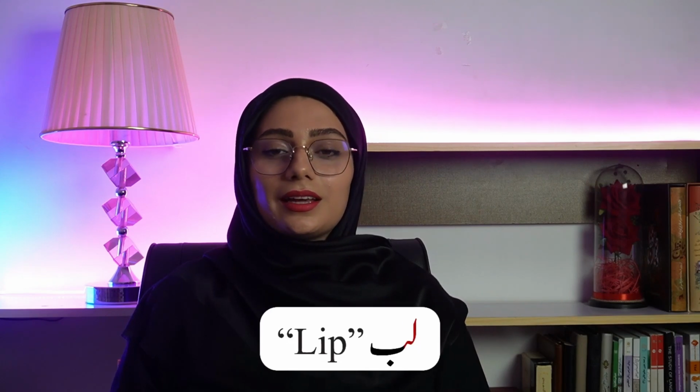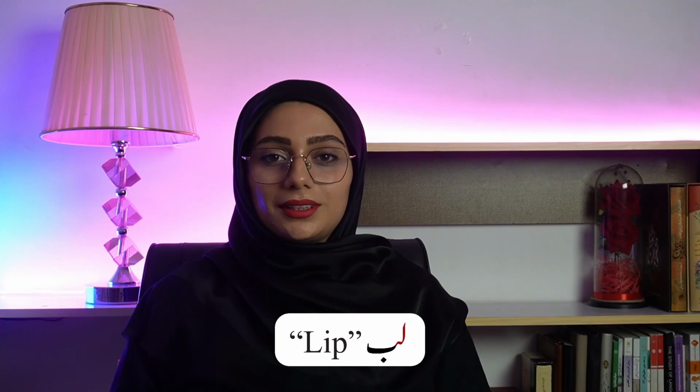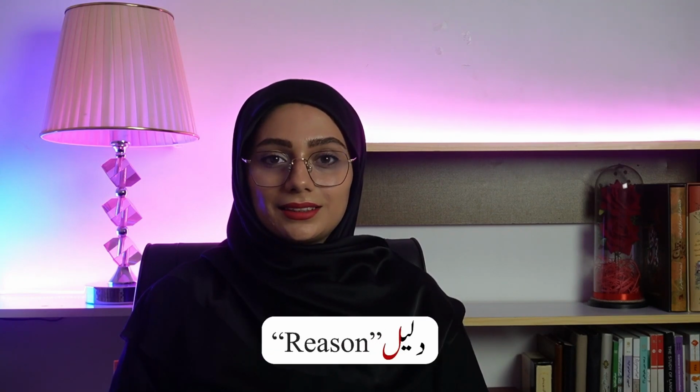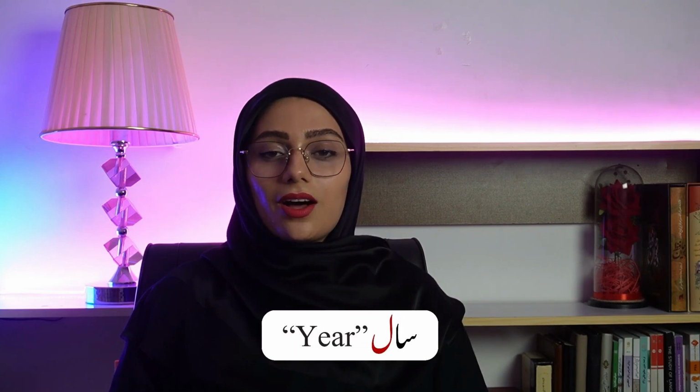The next letter is lam. It has four forms and can connect to both the previous and following letters. Here are some examples. In the initial position, lab. In the middle position, kalame. In the final position, dalil. And the independent or detached form, sal.